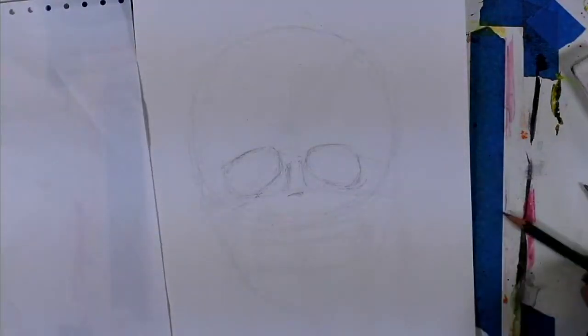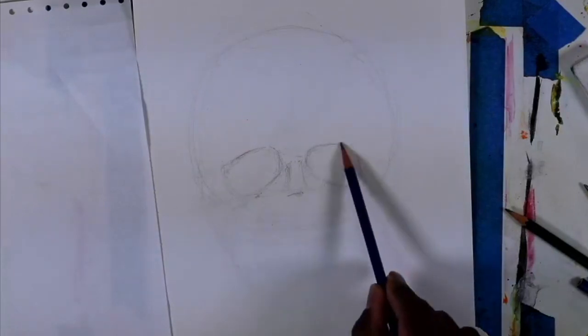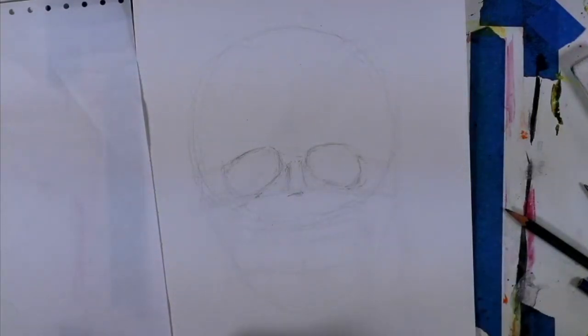Okay? And that's why this needs to be wide. It doesn't need to be small. These eyeballs, these eye sockets, they need to be wide.